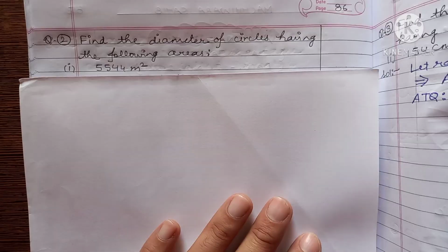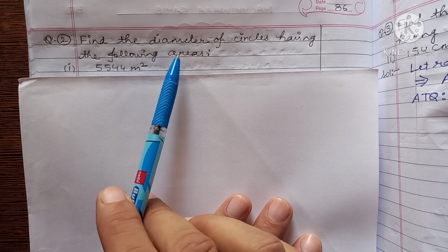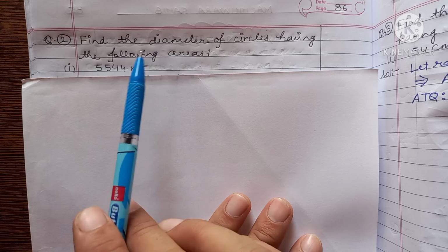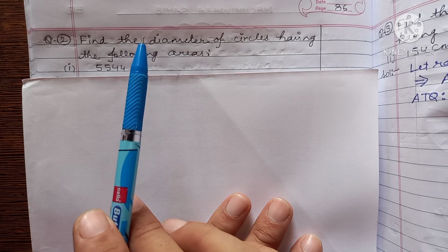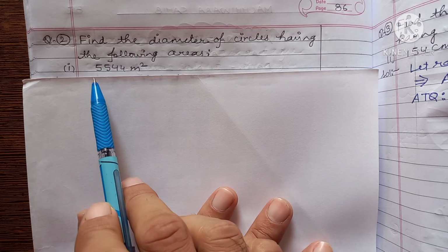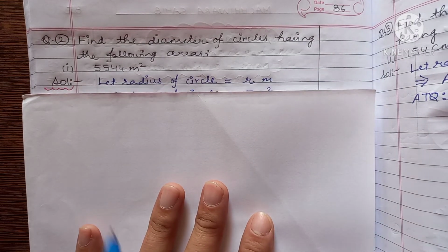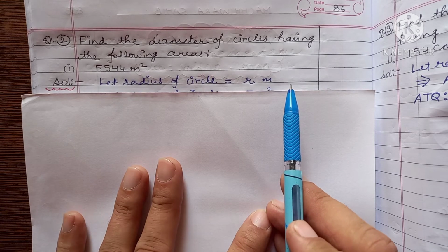Now we take the case of question number 2. The statement is, find the diameter of the circle having the following areas. So we are given some areas and we have to find the diameter. In the first part, the area given is 5544 meter square. First we assume that the radius of circle is equal to r meter.